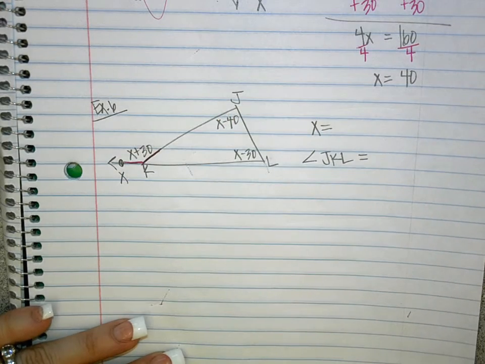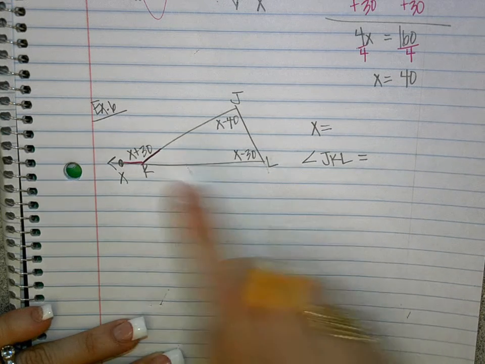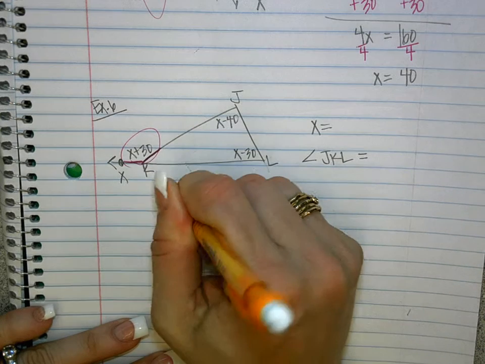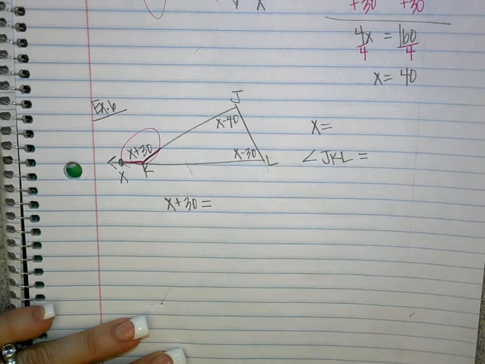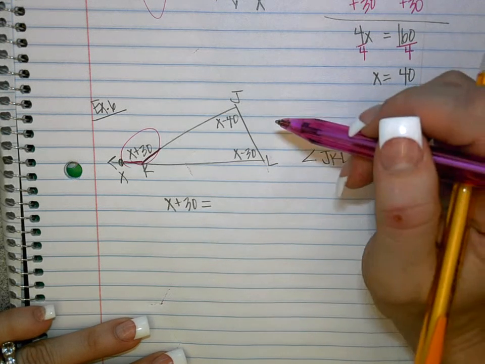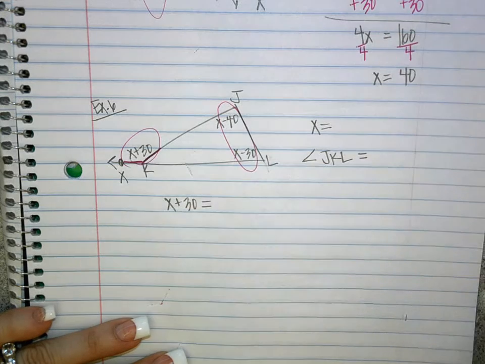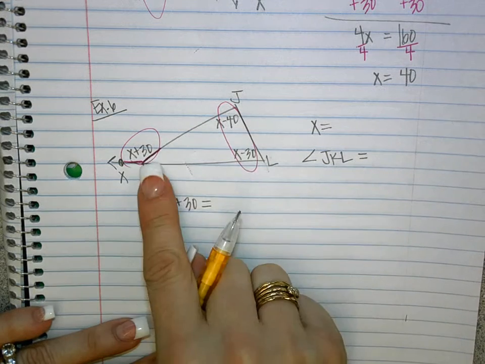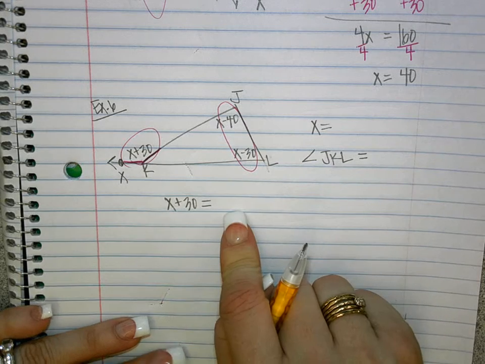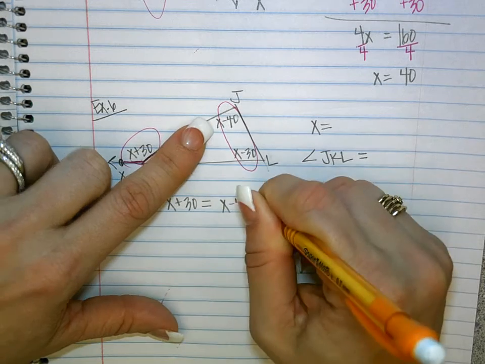Very close. So here we're trying to find this angle. So this exterior angle, x plus 30, is equal to what? An exterior angle is equal to what? The sum of the opposite interior angles added together. So these are equal to one another. So x plus 30 is equal to x minus 40 plus x minus 30.